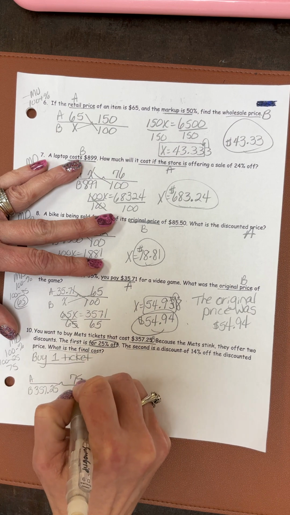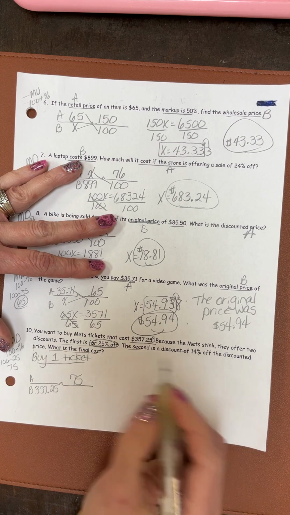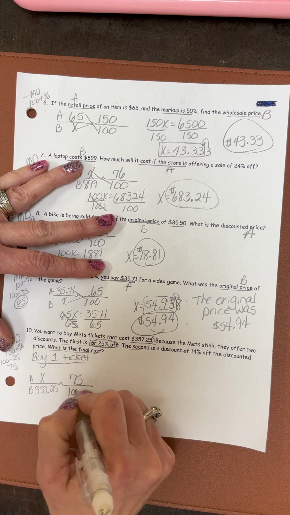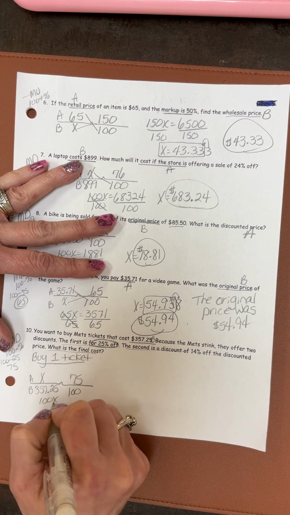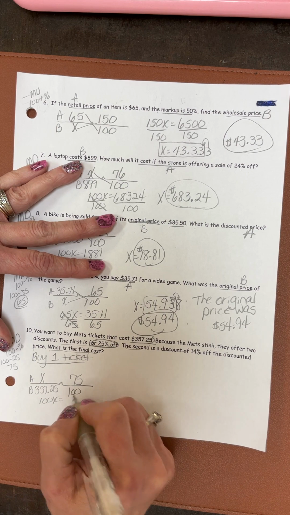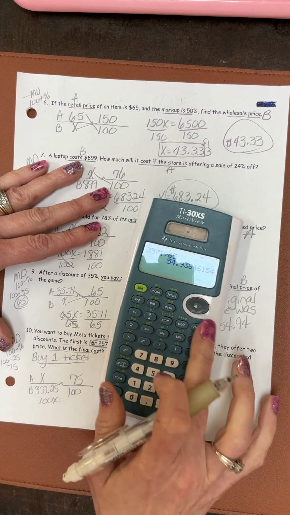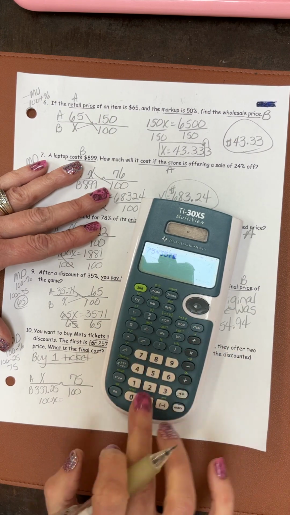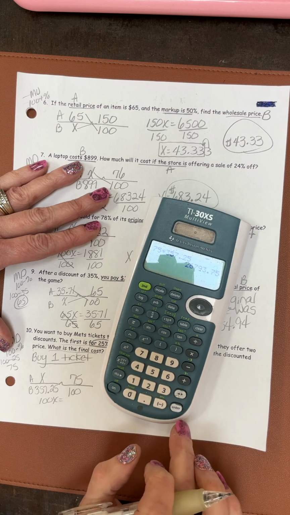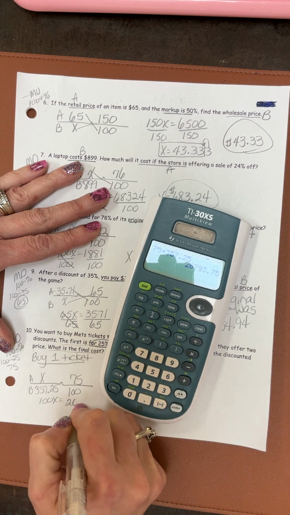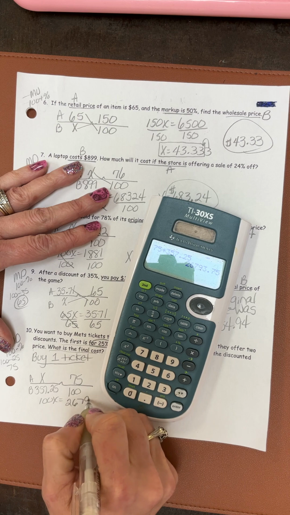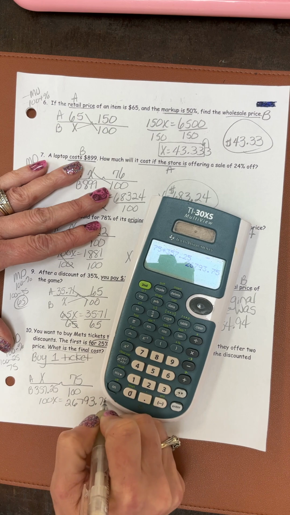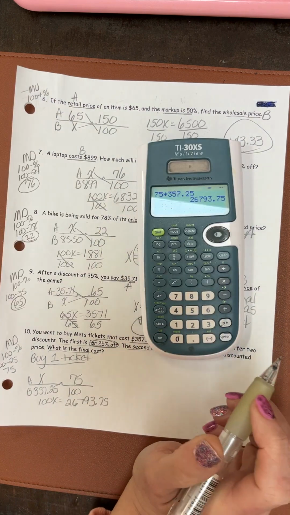So 75 goes right there. So 100x equals 357.25 times 75, which is 26,793.75.